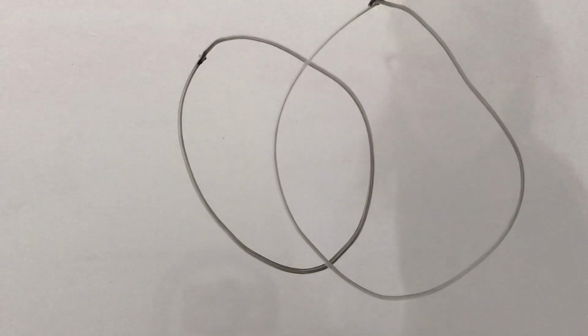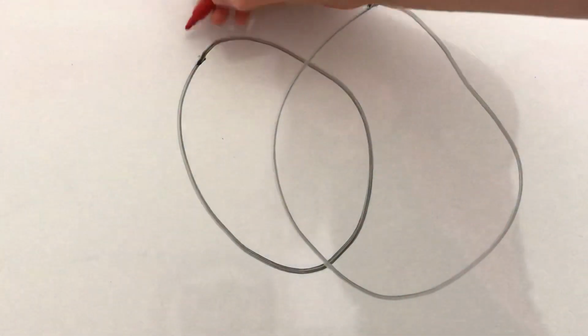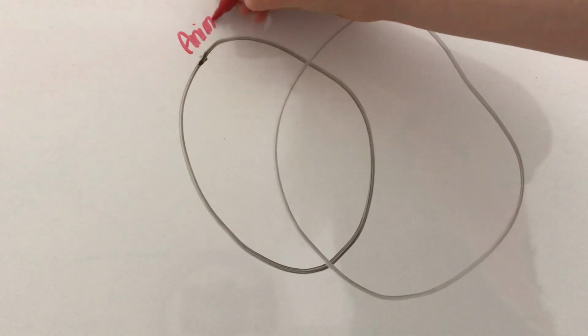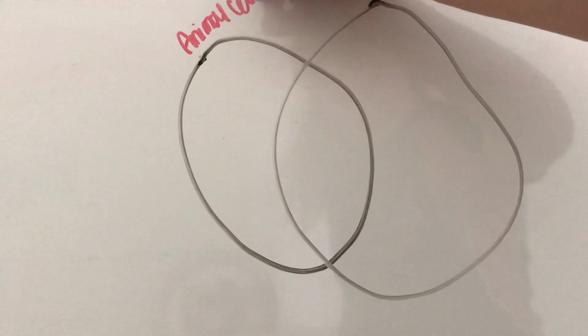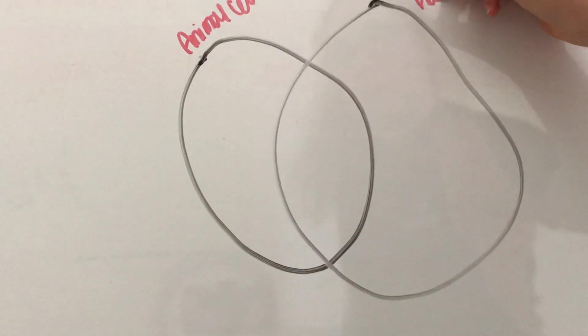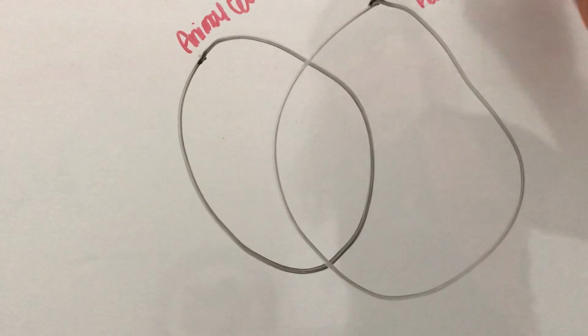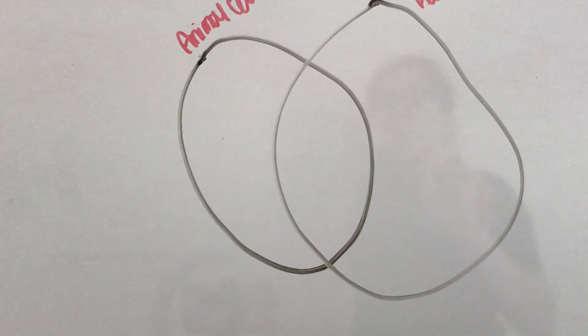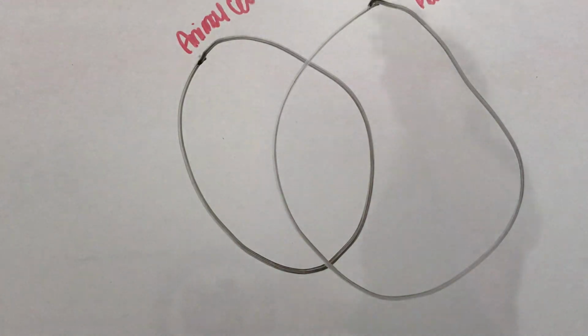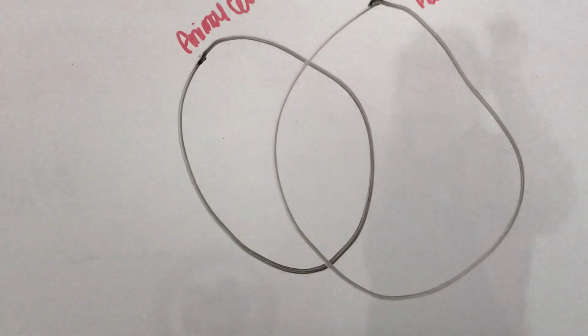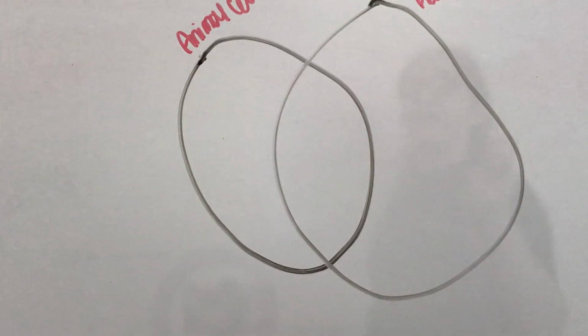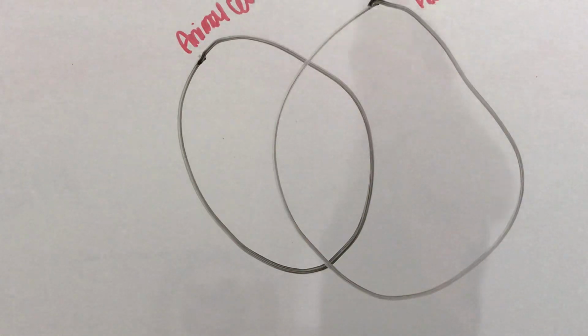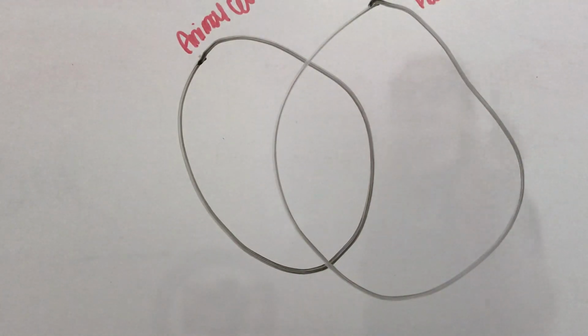So basically what I'm going to do is, in here we're going to have what is in an animal cell. And in here we're going to have what is in a plant cell. And in this section where the two circles overlap, that is where structures which animal cells and plant cells both have. So, what do animal cells have that plant cells don't have? Nothing. Because animal cells have a cell membrane, nucleus and a cytoplasm, but so do plant cells. So there's nothing an animal cell has that plant cells don't have.